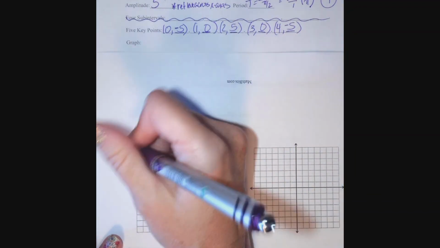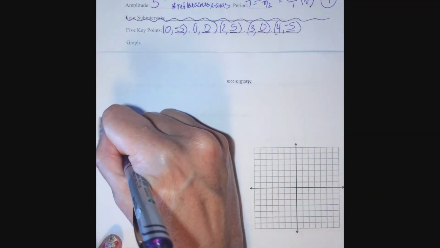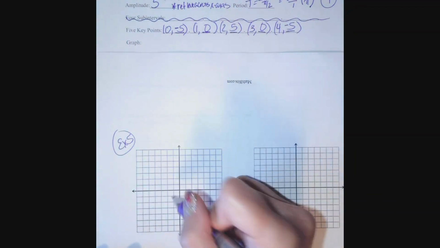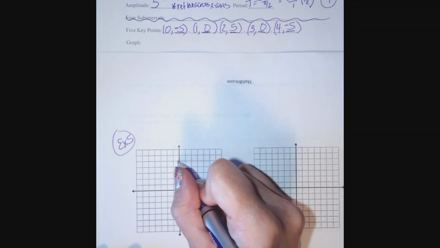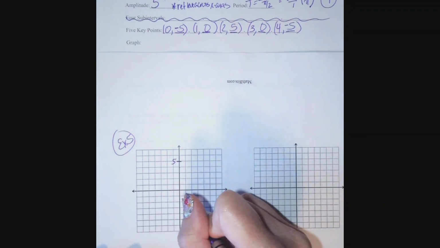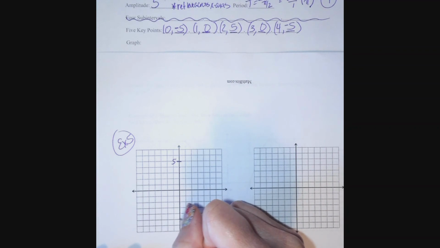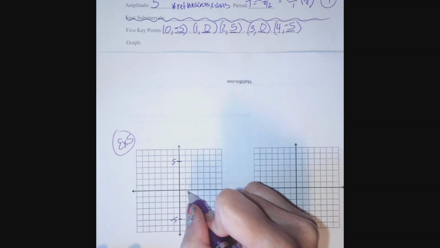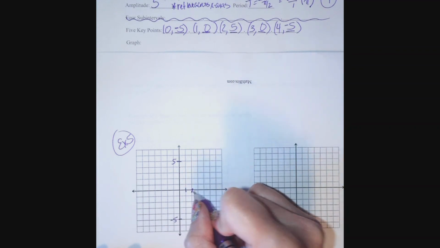Let's graph it on one of our extra grids. Let me see if I can get these points on here. Upside down is fine, right? So this is example 5. So 1, 2, 3, 4, 5 here. 1, 2, 3, 4, -5 here. And I can just count 1, 2, 3, 4. 0, 1, 2, 3, 4 on the x-axis.